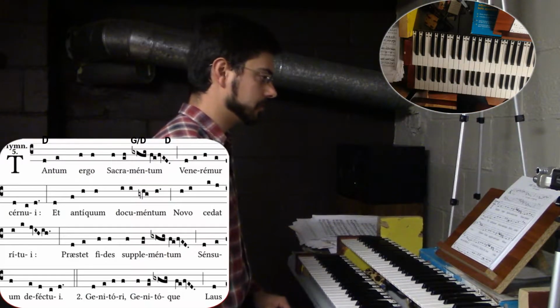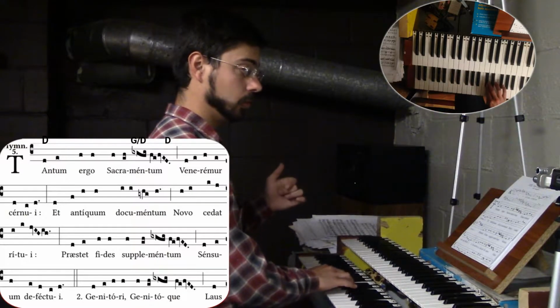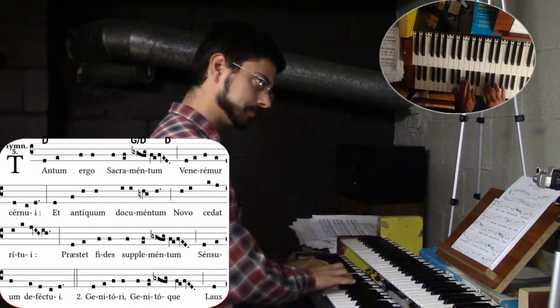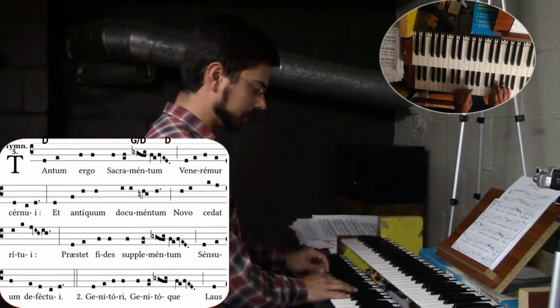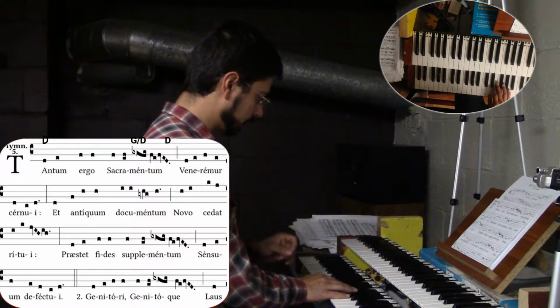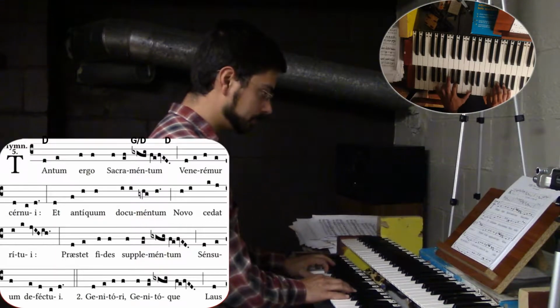Okay, let's go on from there. Now we have Veneremur cernui. We could theoretically just stay on fa major there, but that's kind of boring. If we're on a D, what else might work there? Well, we could try that te major again, which was G.